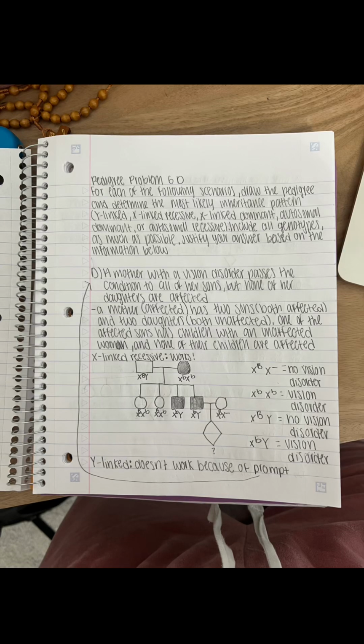Hello, I'm going to be explaining this pedigree problem, that's number 6, specifically part D. And so here's what it says. For each of the following scenarios, which the scenario over here is D, draw the pedigree and determine the most likely inheritance pattern. And it lists the following: X-linked recessive, X-linked dominant, autosomal dominant, and autosomal recessive. Include all genotypes as much as possible and justify your answer based on the information below.